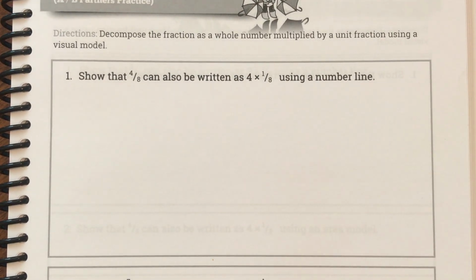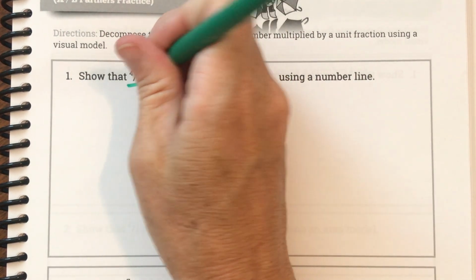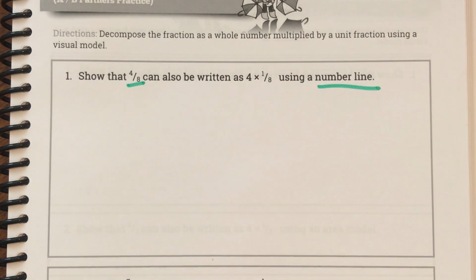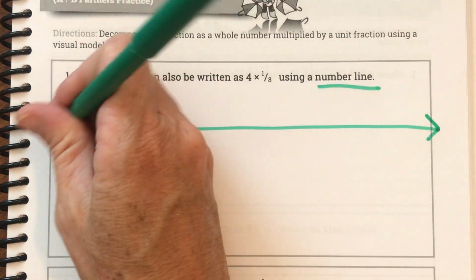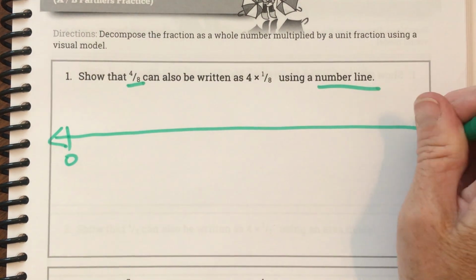So we are on page 182, and here is our first one. It says, show that 4/8 can also be written as 4 times 1/8 using a number line. Okay, so they want us to use a number line. Let's start, and I'm going to draw a long one so I have room. We have 0 and 1.